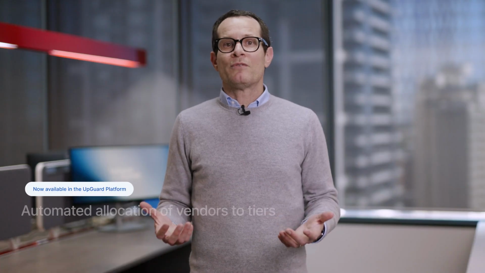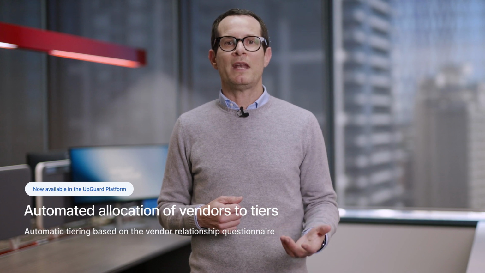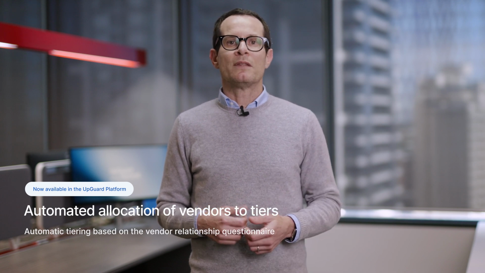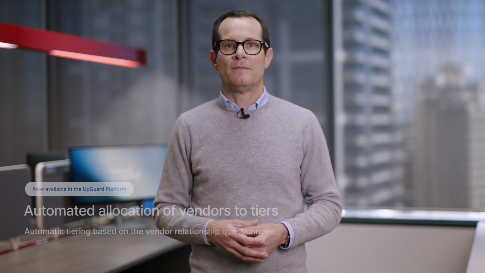The second feature we're launching today is the ability to automatically assign vendors to tiers. When running a vendor assessment program, it's important to understand the relationship each vendor has with your company, including the specific services they provide and the data they have access to. Last year, we introduced the Vendor Relationship Questionnaire as a way to collect this information, typically from the people in your company who have the relationships with vendors, rather than from the vendors themselves.